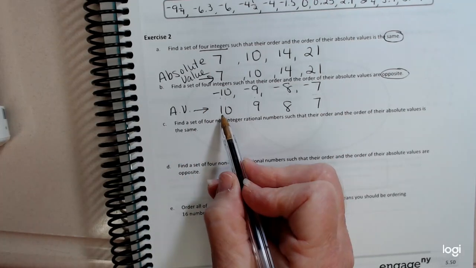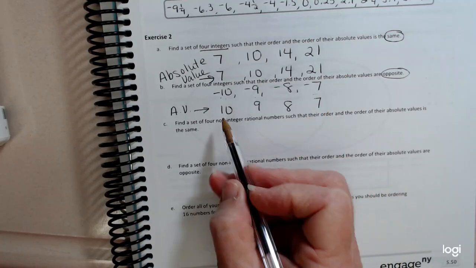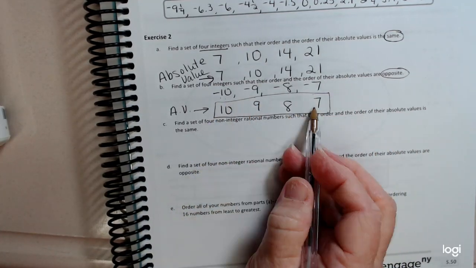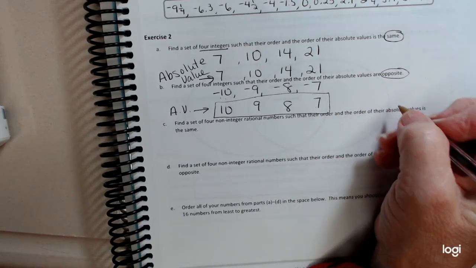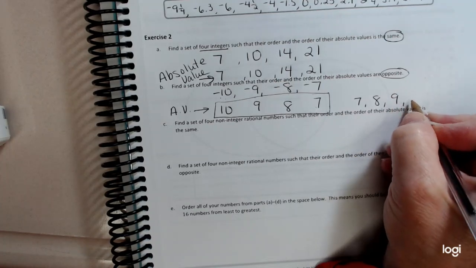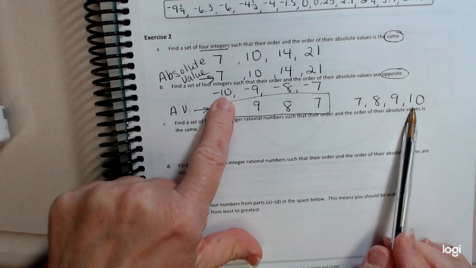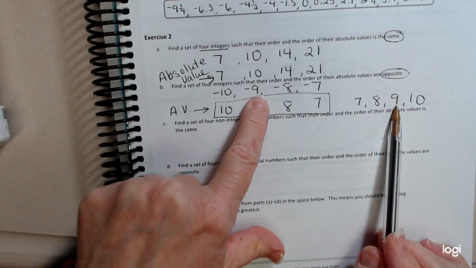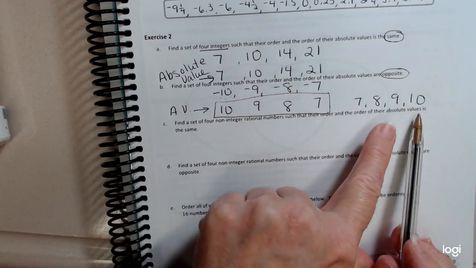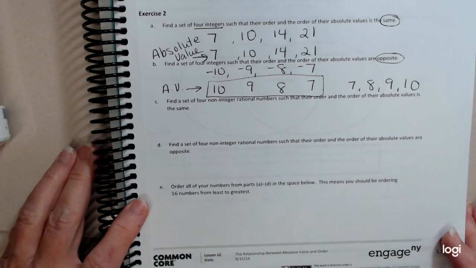The absolute values are not going in increasing order. They're going backwards. So if I would want to take these numbers and put them in order from least to greatest, I would have to turn them around to be 7, 8, 9, and 10. So if you notice, I had to basically flip and do the opposite with the original integer and then looking at its absolute value. Okay, let's go down to problem C.